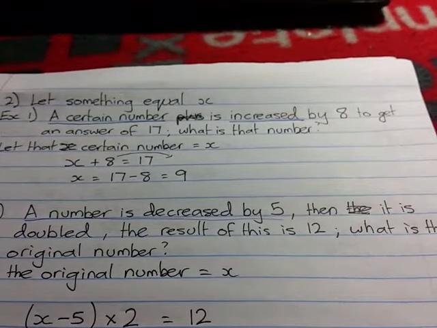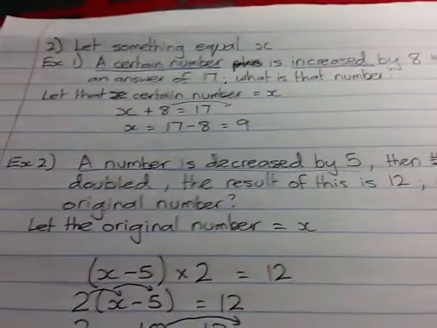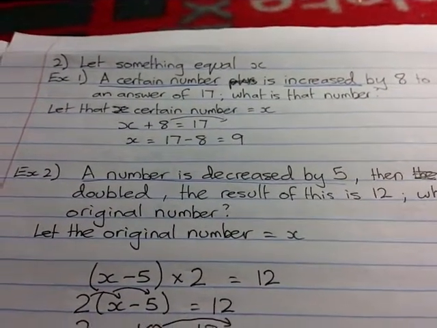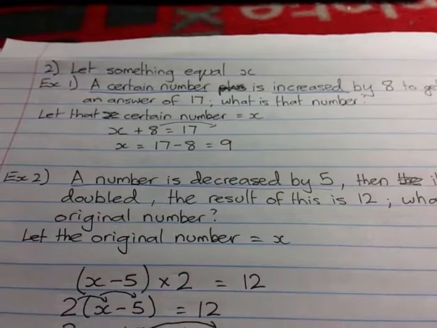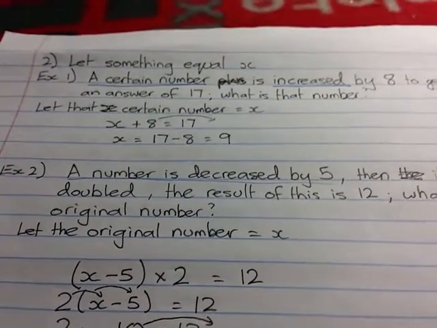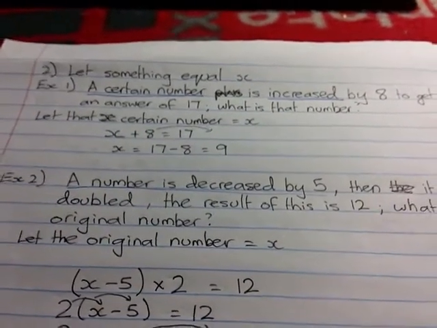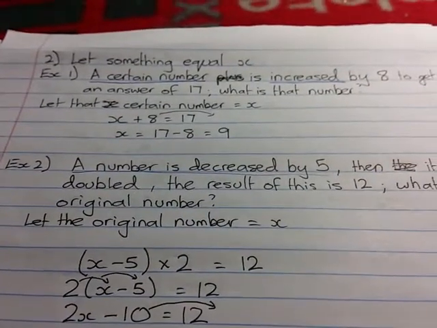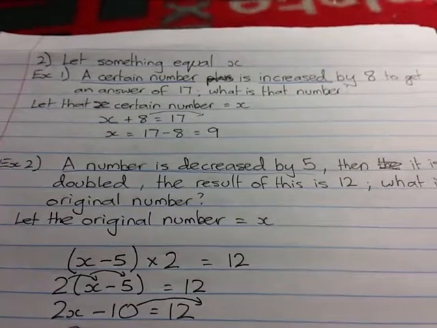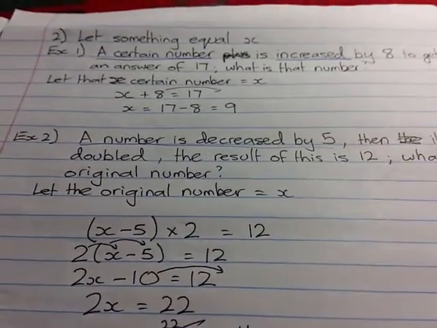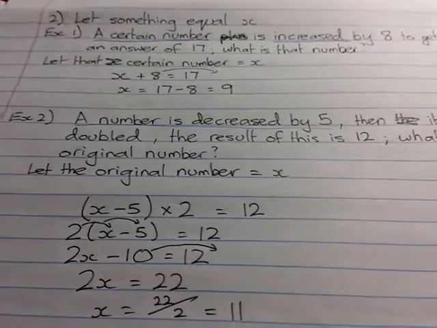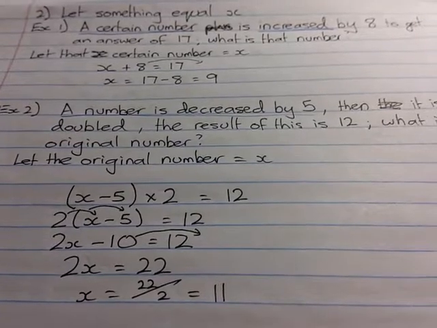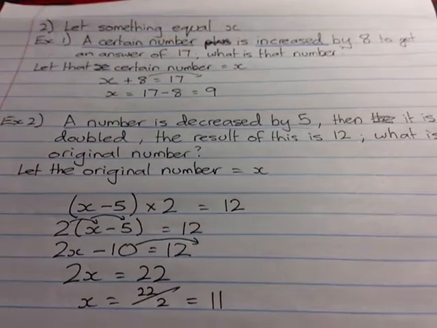the decreasing by 5. But from there, you can now just do your distributive law, well, you don't even have to do distributive law if you don't want to. You can just move that 2 to the other side. But the main thing is you need to solve for x from there because you've actually set it up. So I did the distributive method because I'm an idiot. Move that over to the other side. That makes it 22. Then divide both by 2, and then your answer should be 11. So your original number by our calculations is 11.